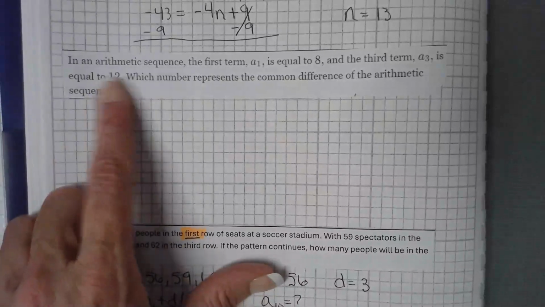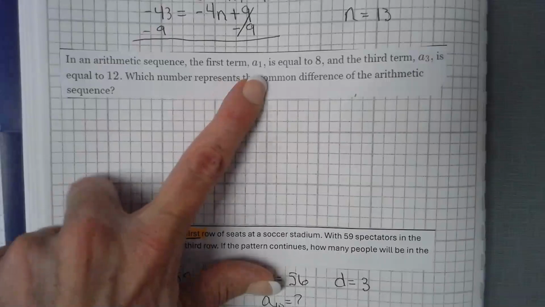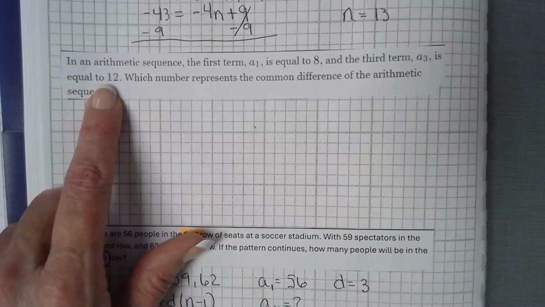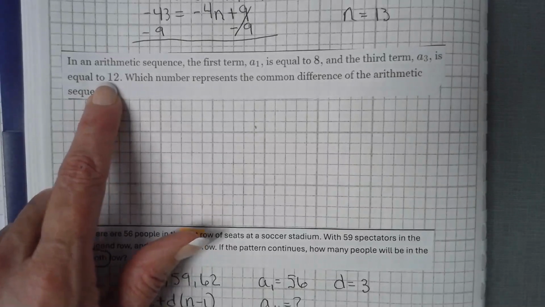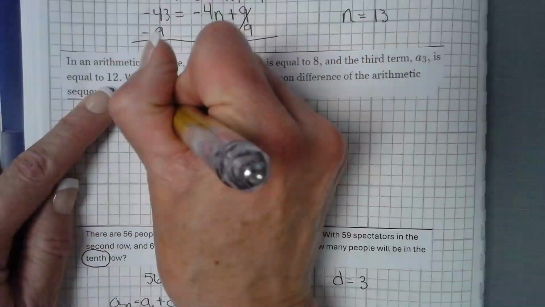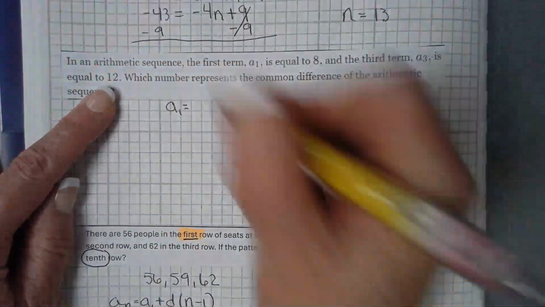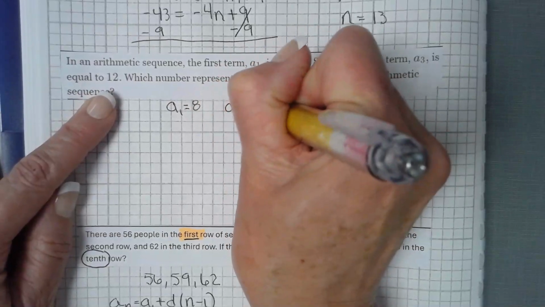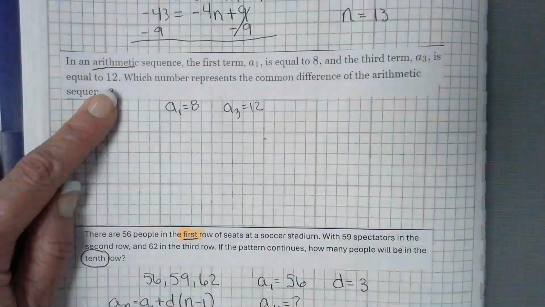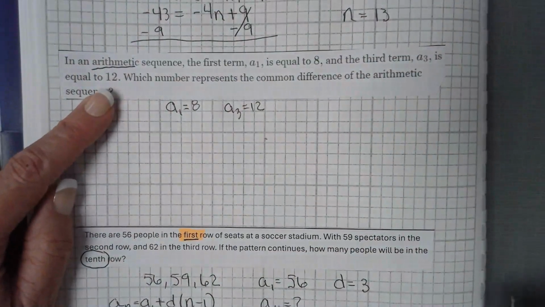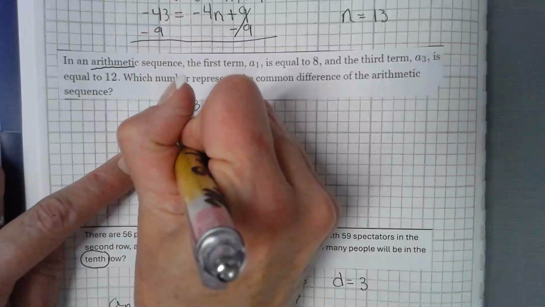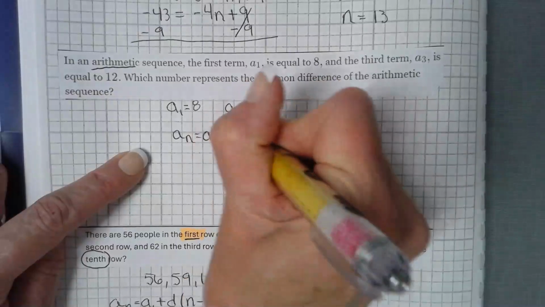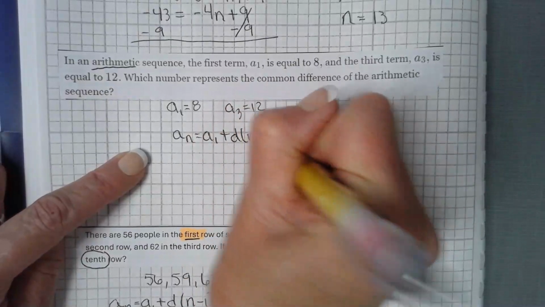So here we go. Arithmetic sequence. The first term is 8. The third term is 12. Do y'all see that? They're not giving us the common difference, they're not giving us the D. So the first term is 8, and they're telling us the third term is 12. They're telling us it's arithmetic. They're leading us to what formula to use. So our formula is A sub n equals A sub 1 plus D parentheses n minus 1.